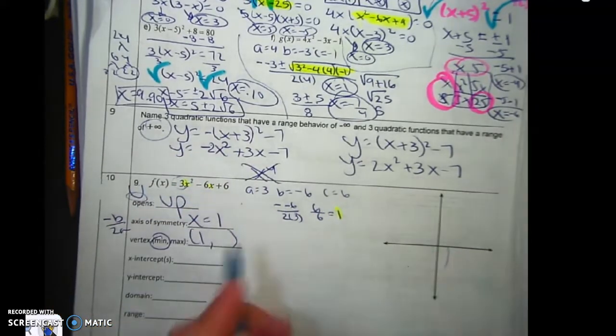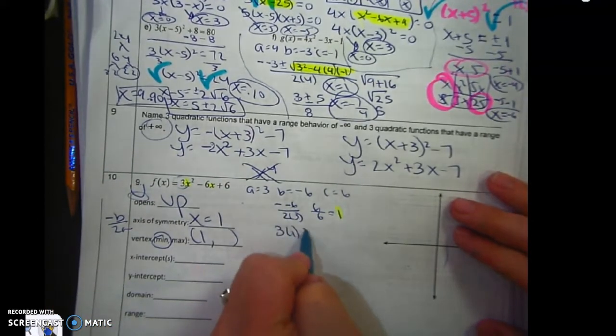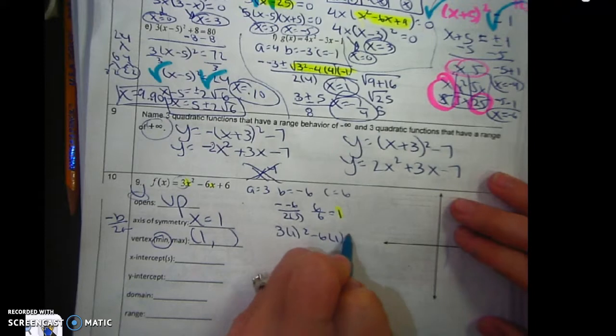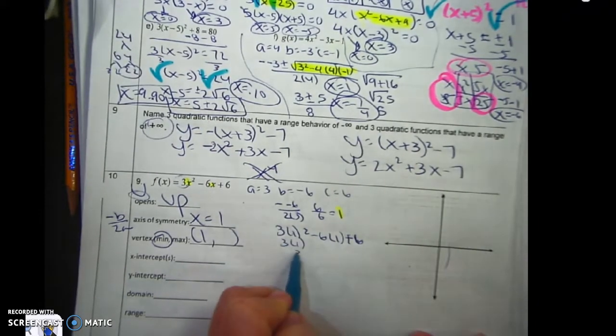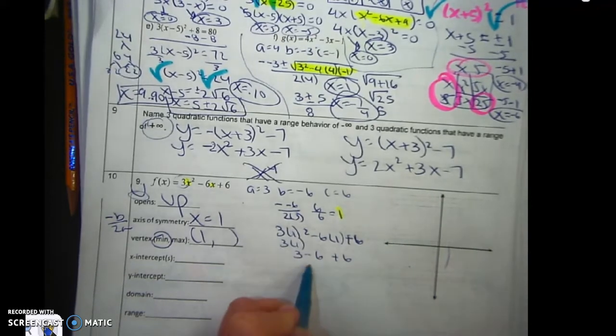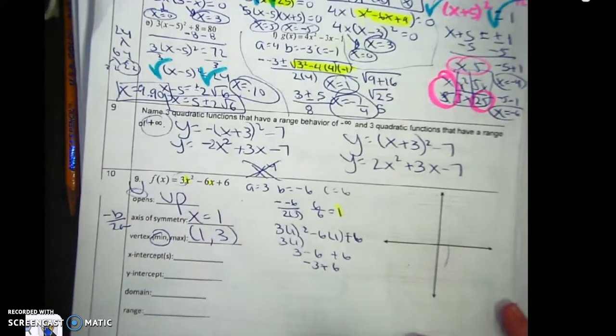I kind of like that it's a 1. It feels easier. 1 squared is 1. 3 minus 6 plus 6. Negative 3 plus 6 is 3. So I got the y value of my vertex.